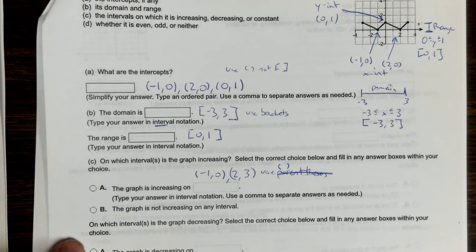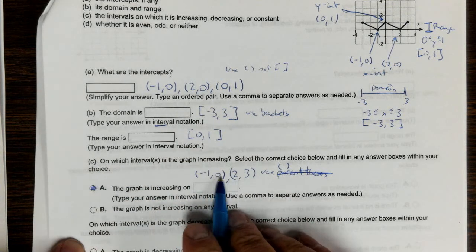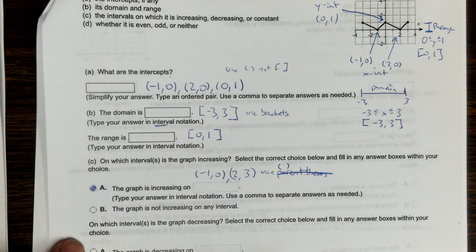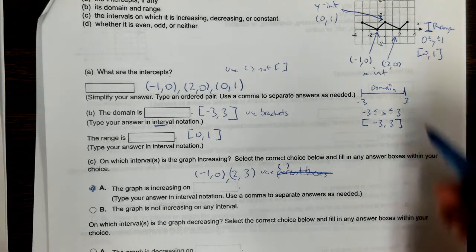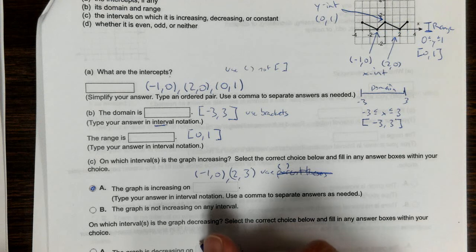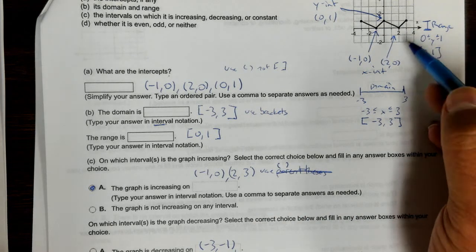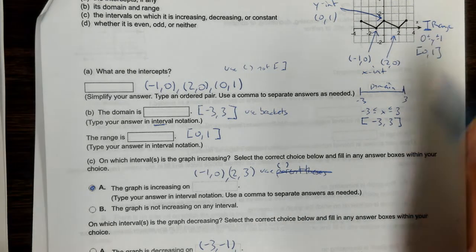Okay, so that is increasing, but it's those two. And then it's decreasing from -3 to -1, and it's also decreasing from 0 to 2.